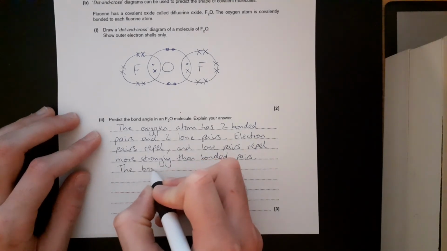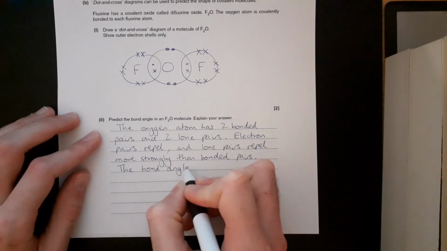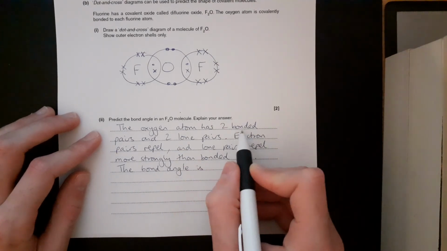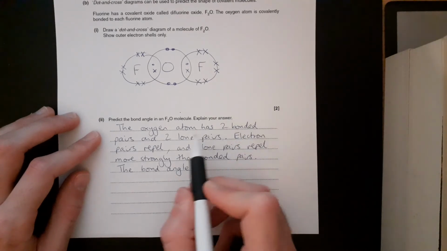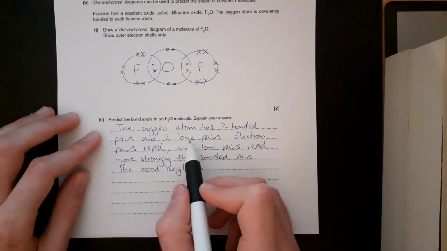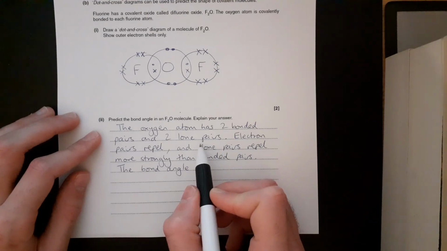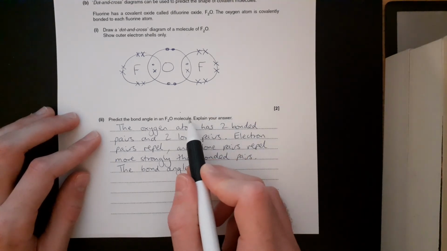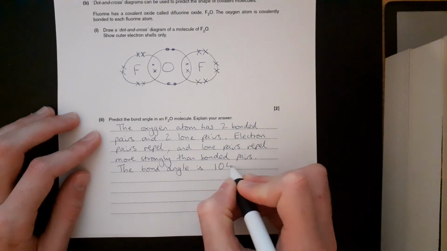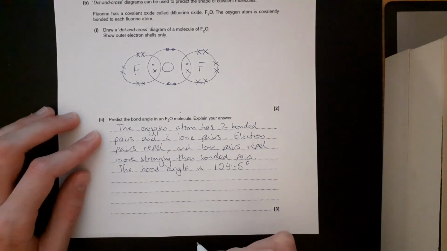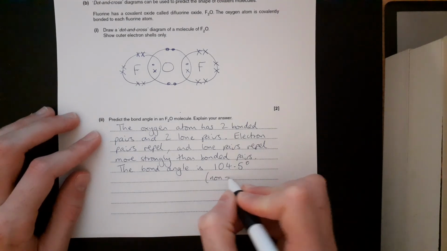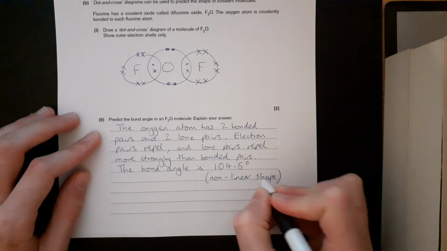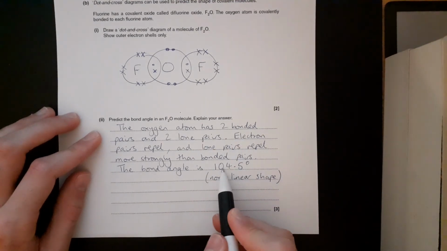So this is just, again, have you learnt what it is? If you've got 2 bonded pairs and 2 lone pairs, it would be based off a tetrahedral structure because we've got 4 pairs of electrons, but every time we have a lone pair, it reduces the bond angle by 2.5 degrees. So it won't be 109.5, it won't be 107, it'll be 104.5. And it would be a non-linear shape. Again, it wasn't actually asking for the shape, but it's useful to try and make sure you can match up the electron pairs, the angle, and the shape.